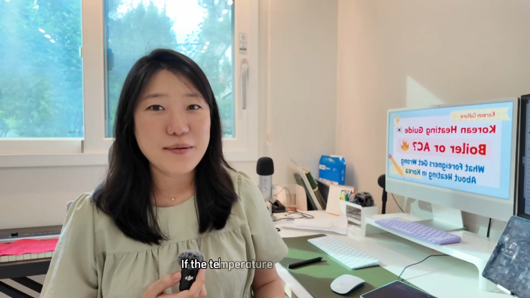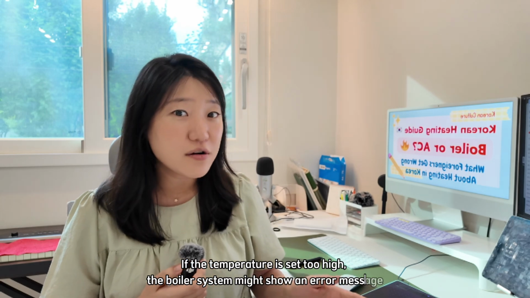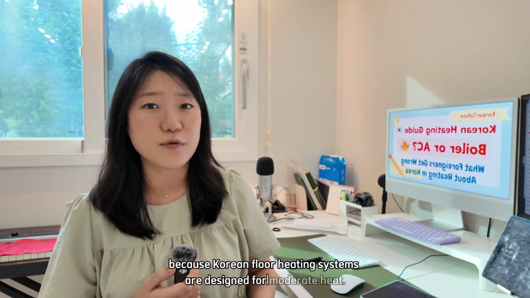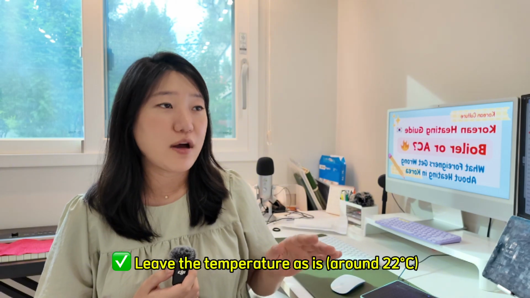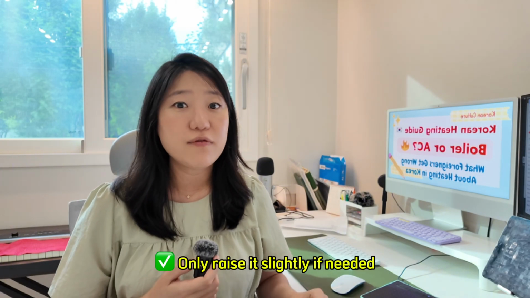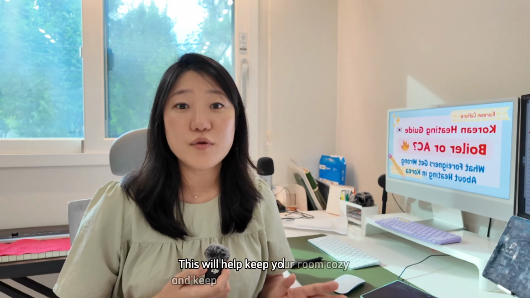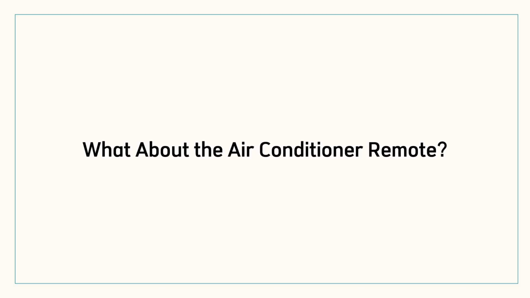Why? If the temperature is set too high, the boiler system might show an error message because Korean floor heating systems are designed for moderate heat. So remember, turn on the power, leave the temperature as is around 22, only raise it slightly if needed. This will help keep your room cozy and keep the boiler working properly.